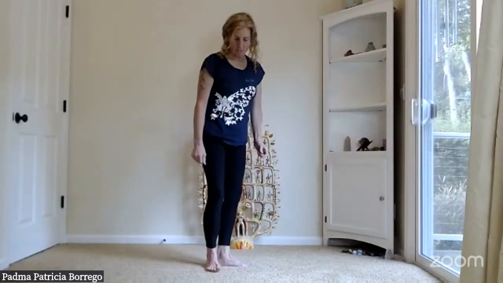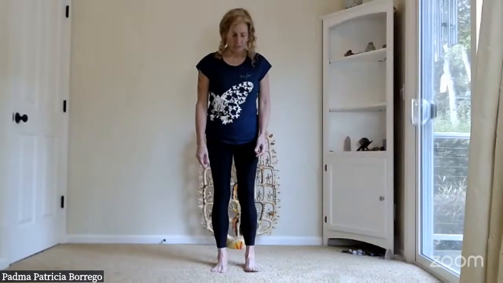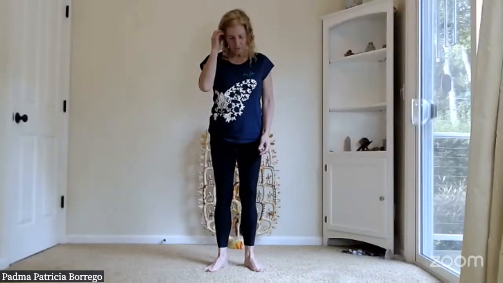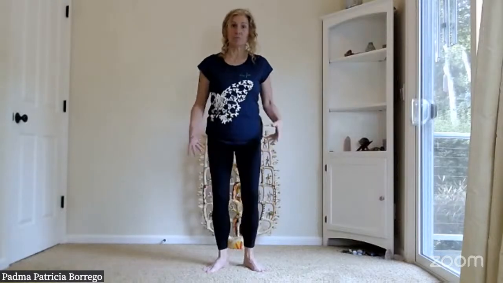Right? We're not looking to push. We're looking for intelligence in the tissue and the relationships. Good. And then I'm going to turn the toes out. So there's a little external rotation, and that's going to change quite a bit. Right? So there's a difference in the hip and the foot. The knee has to accommodate.